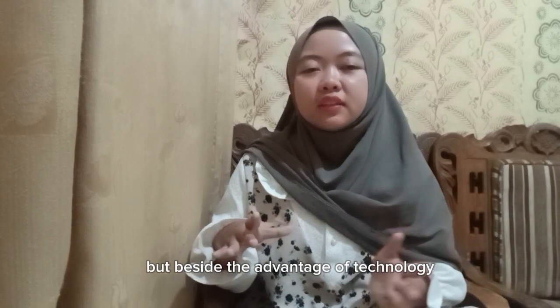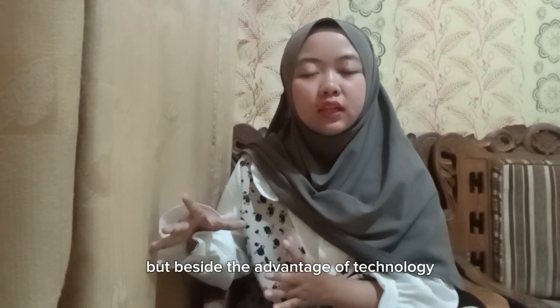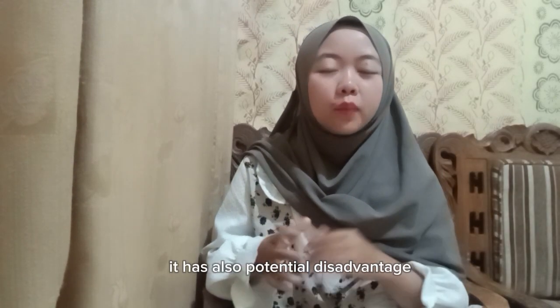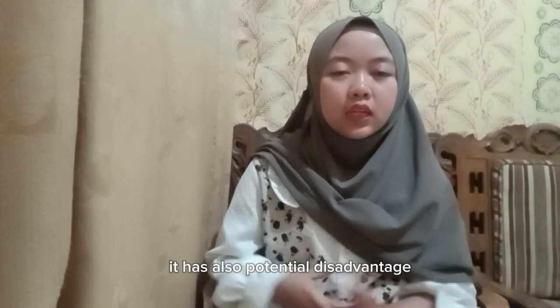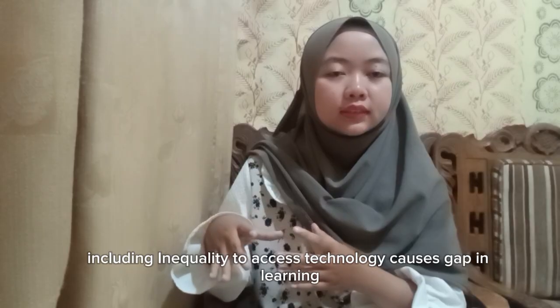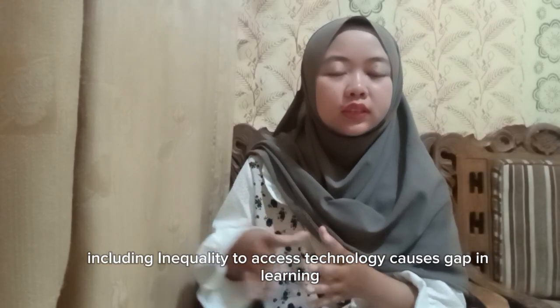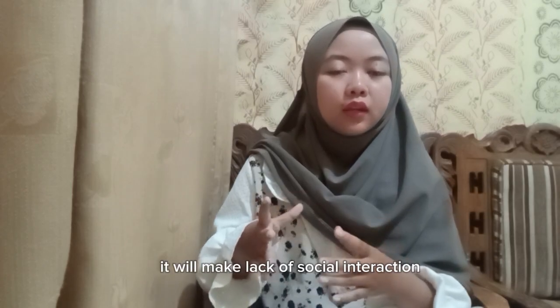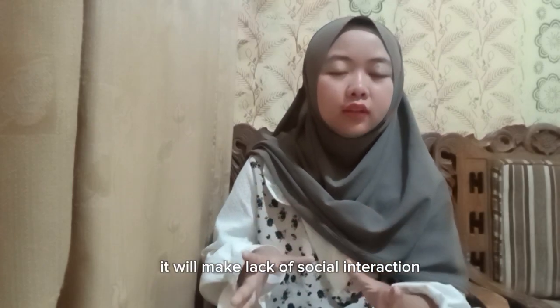But besides the advantages of technology, it also has potential disadvantages, including inequality of access to technology, which causes a gap in learning, and also a lack of social interaction.